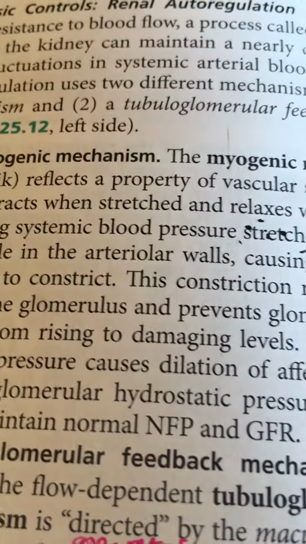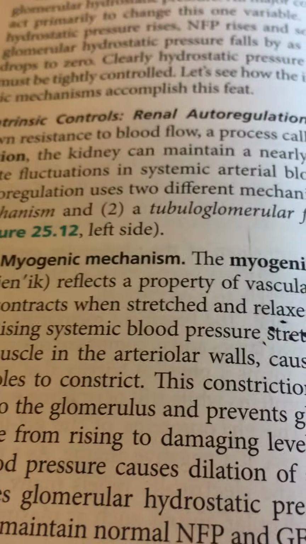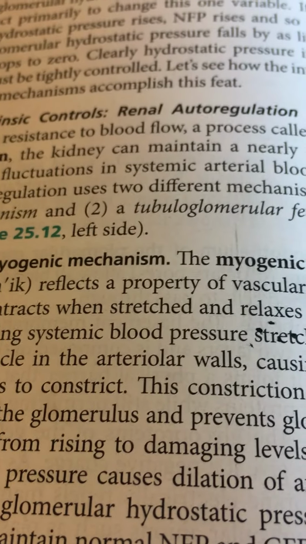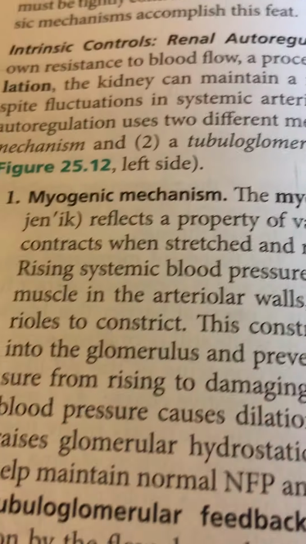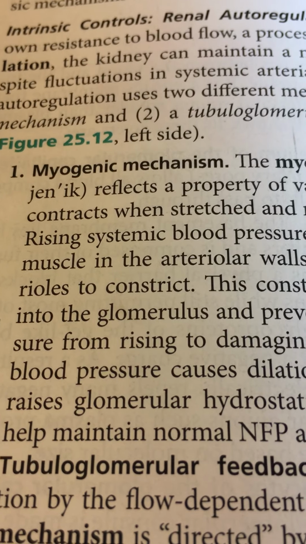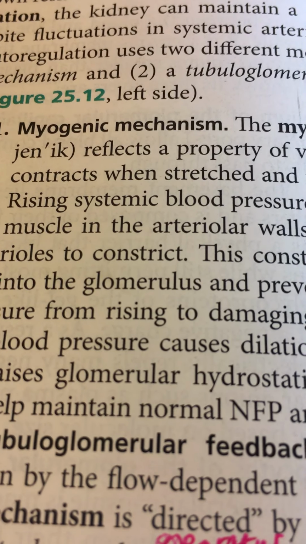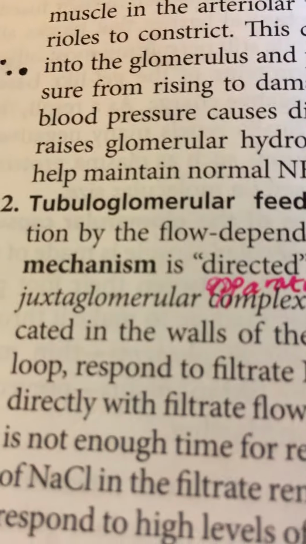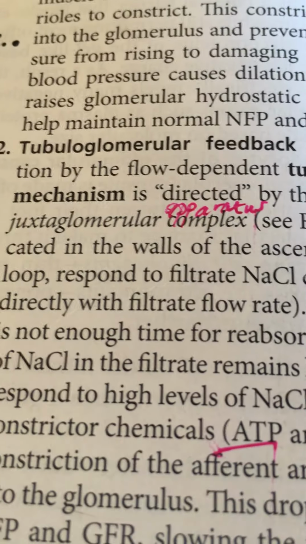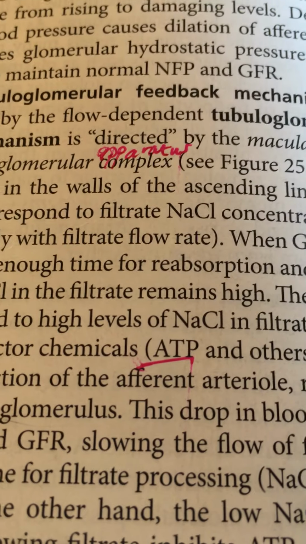The first one is rather simple, and I've already explained it: if the pressure is too high in the afferent arteriole, the afferent arteriole has the capability of contracting and protecting the downstream capillaries. This one, number 2, is sufficiently complex and requires signaling chemicals, essentially ATP.